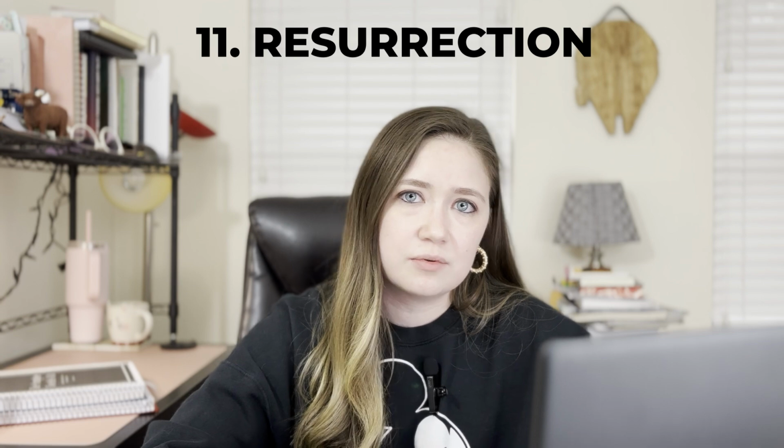Part 11 is the resurrection. This is where the hero faces one final test to prove that they've in fact transformed past the point of where they can be who they were. They emerged changed, stronger, and fully different, ready to fulfill their destiny. So this is seen really well in Harry Potter, where he accepts his role as the chosen one, or in Frozen, where Elsa finally embraces her powers for good.